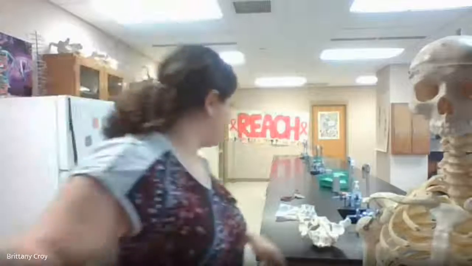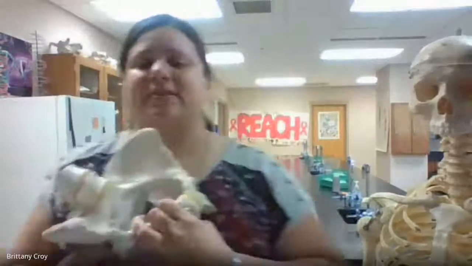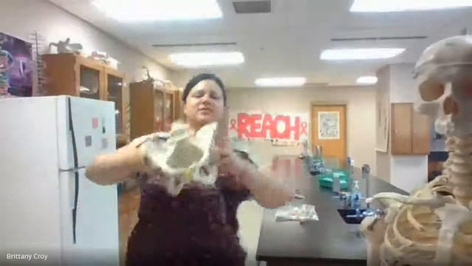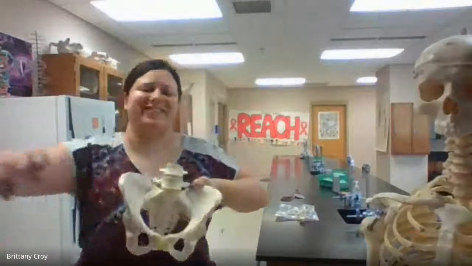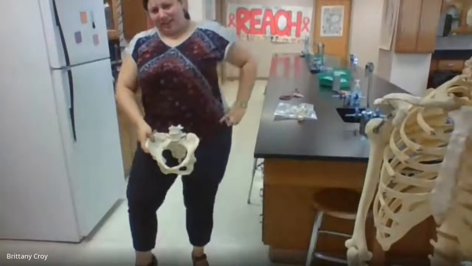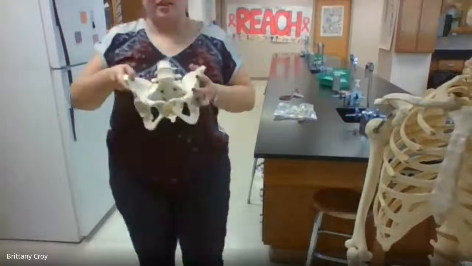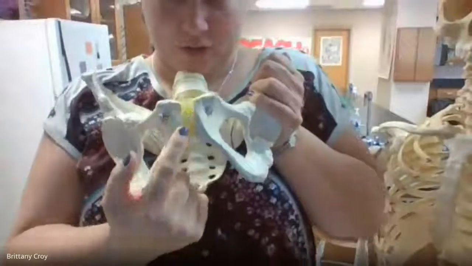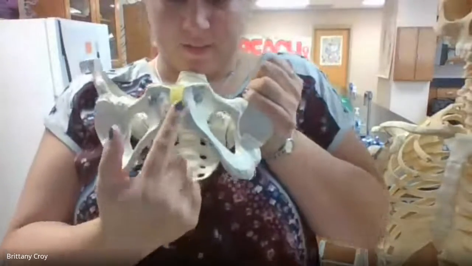Another place we have fibrocartilage is in the pubic symphysis. So this is your hip bones. So let's see, can you see when I put it down here? It would be right here, and this is my hip bone. And then all of this is bone, except this very front portion right here, the pubic symphysis.